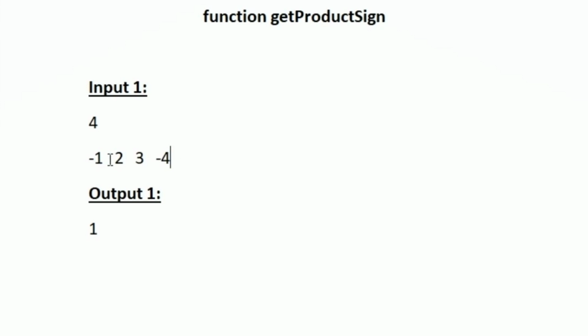First -1 into 2, we get -2, and then -2 into 3, we get -6. -6 into -4, we get +24. So our result is a positive value. The integer 24 is greater than 0 and it is a positive value. As per the conditions given in the question, we have to print 1 in our output. So I am printing 1.